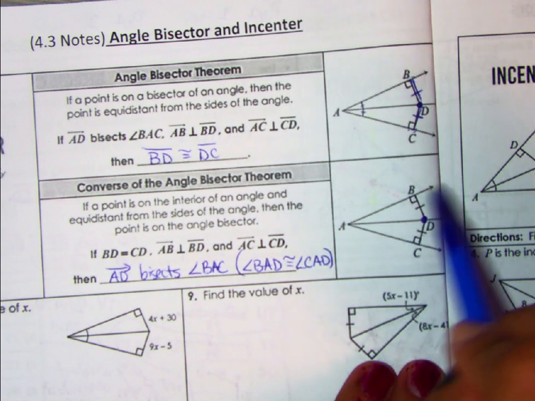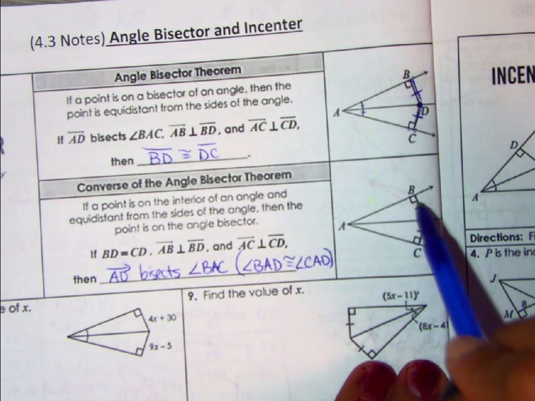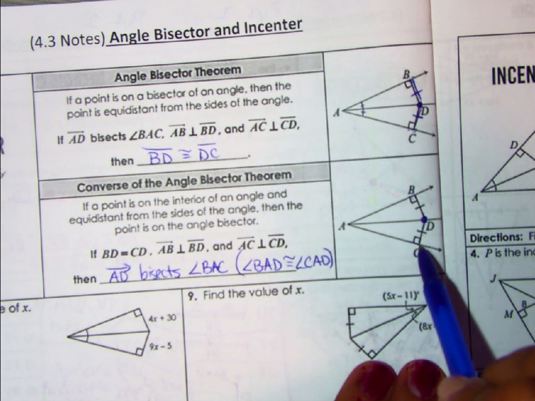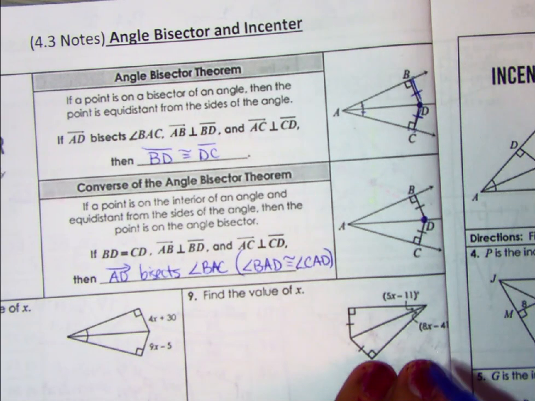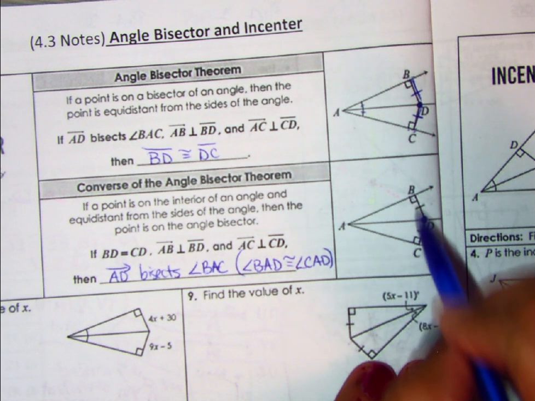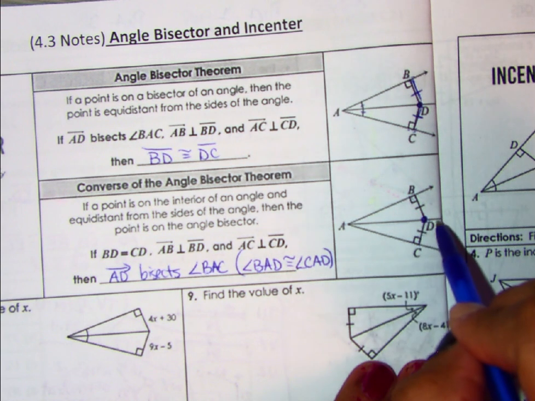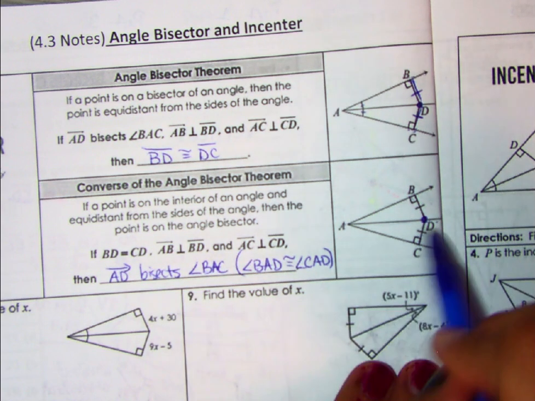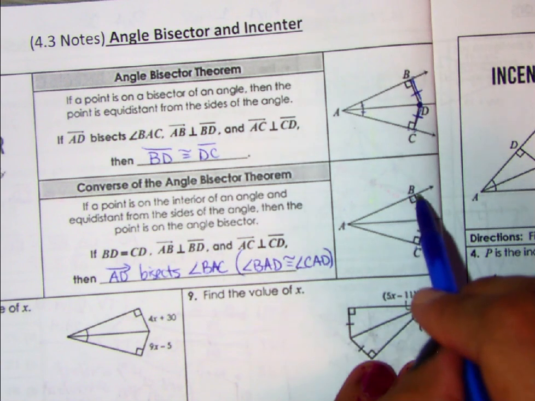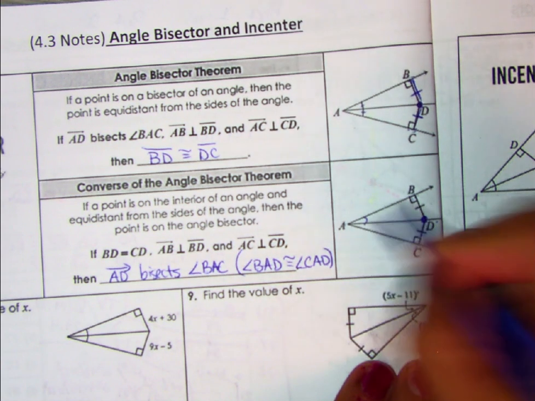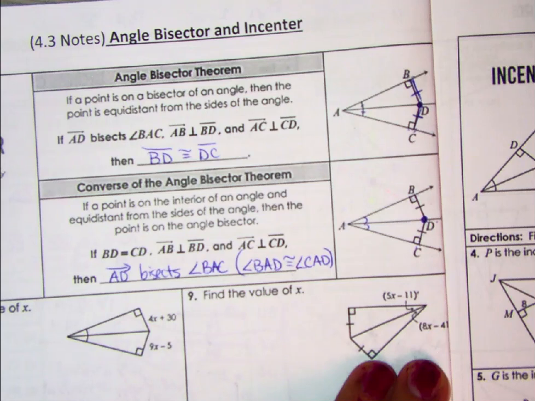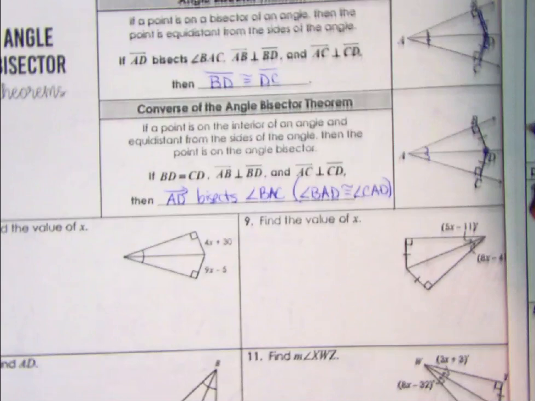AB is an angle bisector that's perpendicular. Sorry, AB is right here. The ray AB is perpendicular to BD, and AC is perpendicular to CD. So what you are going to assume is that if that is true right here with these annotations, then this is an angle bisector. AD bisects angle BAC, and that also means that BAD, this part, is congruent to CAD, this part. All right, so let's apply that process.